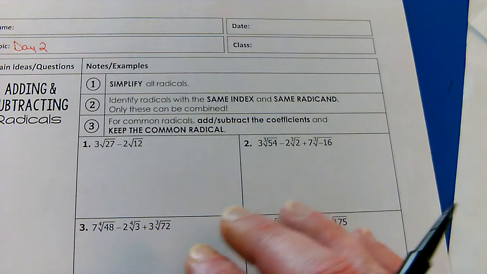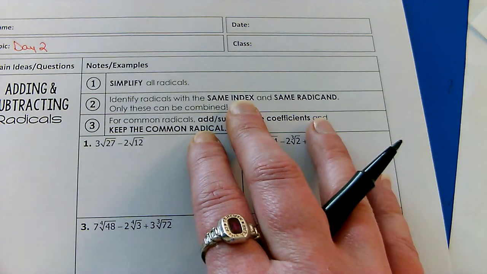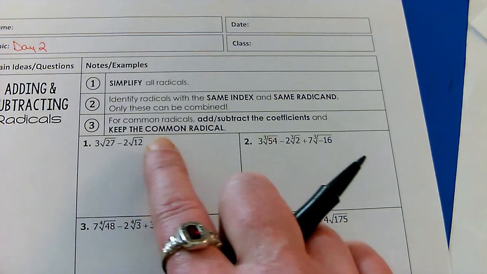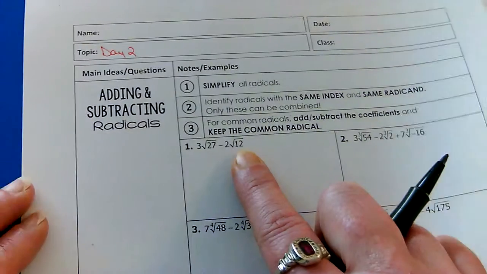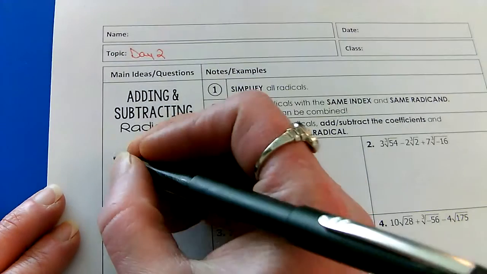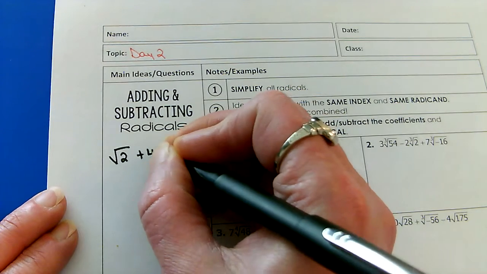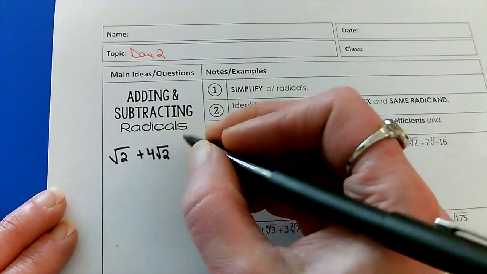And when I say like terms here, to be like terms, they're going to have the same index and same radicand. So they both have to be square roots, and they both have to have the number inside the same. So, for example, if I had the square root of 2 plus 4 square roots of 2, well, that's 1 square root of 2 plus 4 of them.